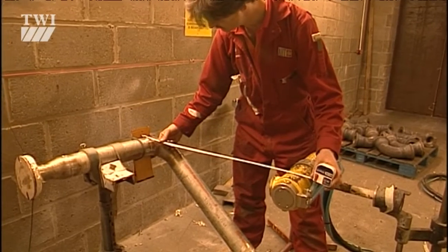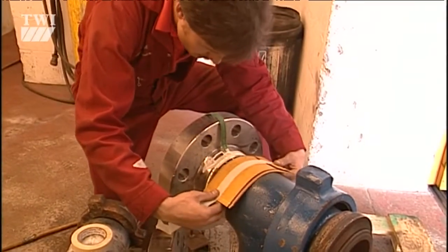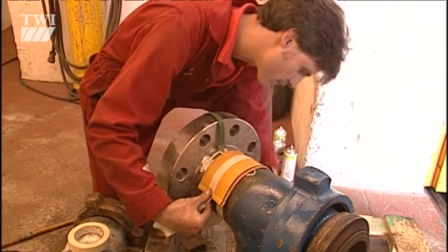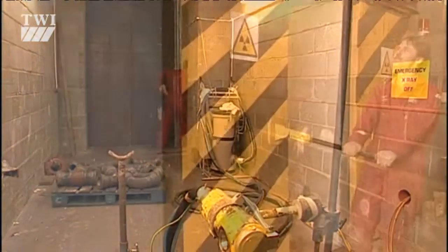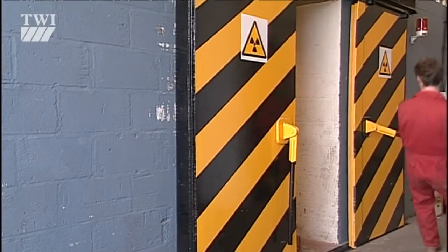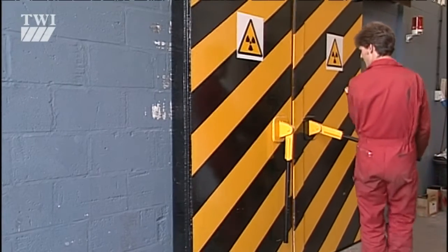The film, which is highly sensitive to X-rays, is placed on one side, and the X-ray source is carefully located opposite. The X-rays pass through the component and create a latent image on the film on the other side. Any volumetric flaws or discontinuities in the component allow more of the radiation onto the film, and this creates a darker image on the radiograph.